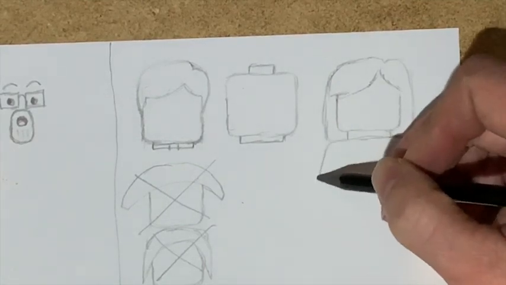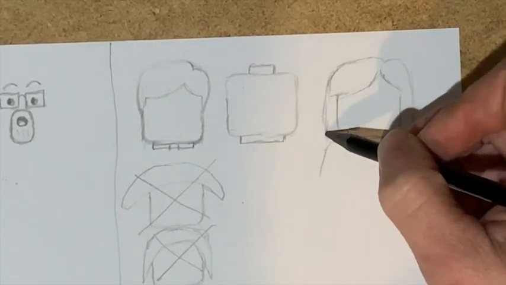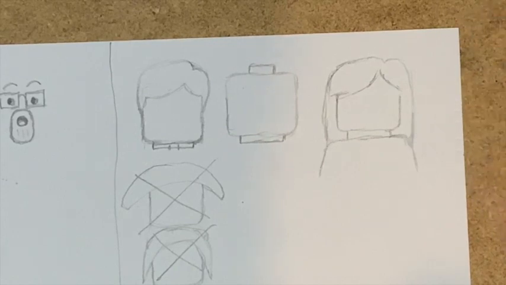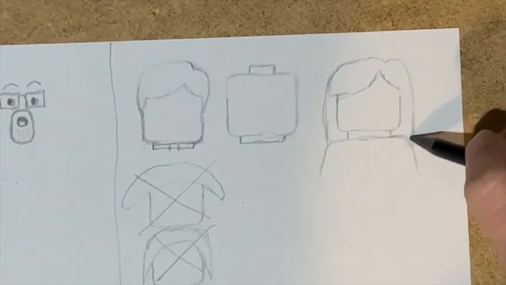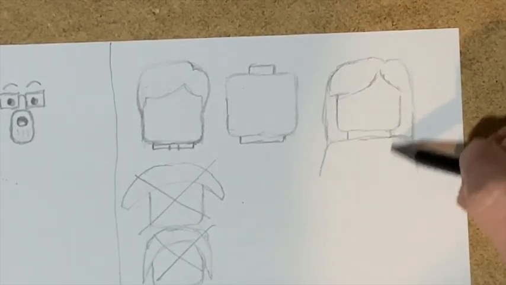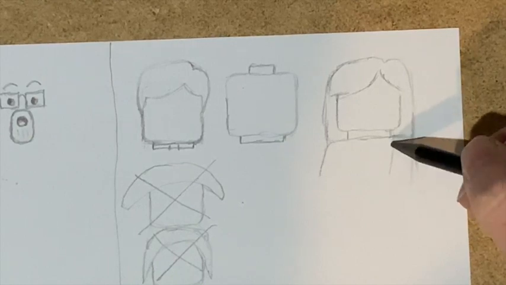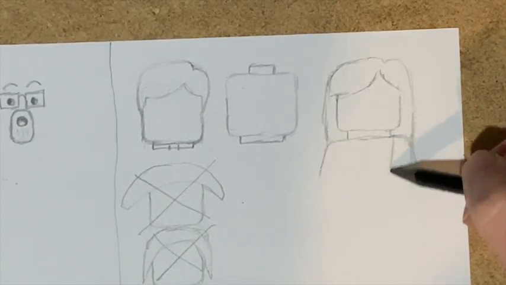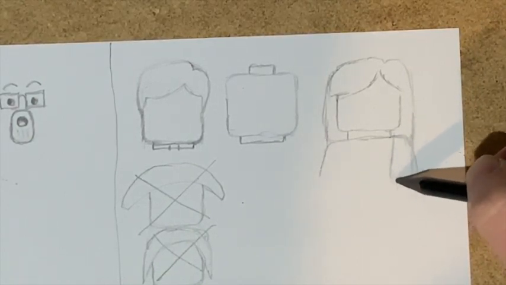Something like that. Okay, so we've got, this can be long hair because we can have it go behind the body. Okay, or we can keep it short, have it cut there, or we can have some of it come forward and have it drape, like if you normally pull your hair forward.